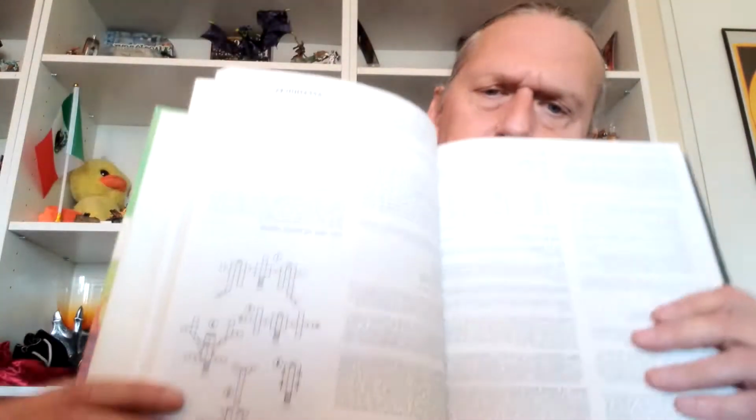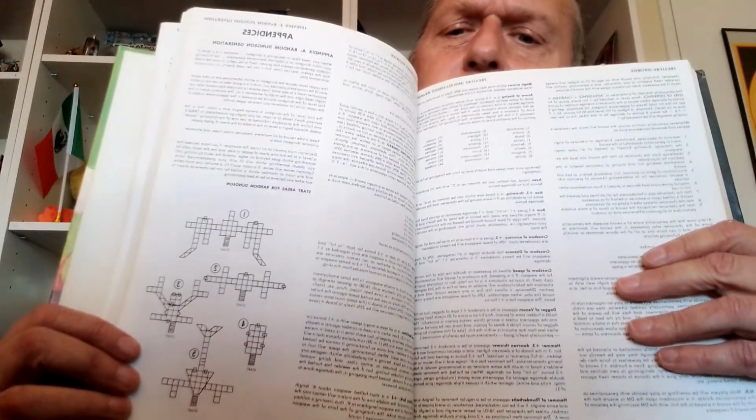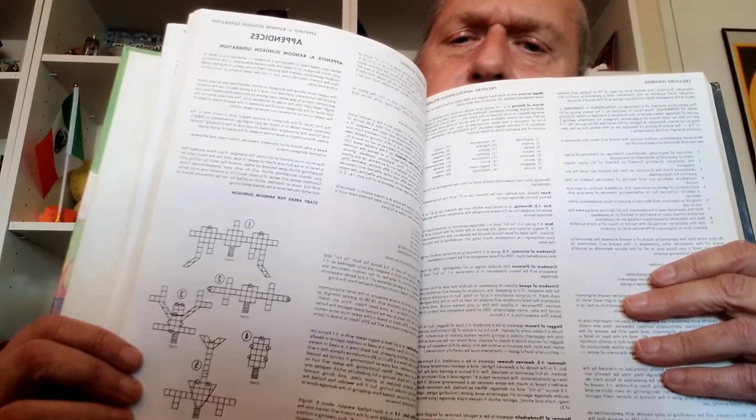But the part I want to go over is the appendices, starting on page 169, going all the way to, oh goodness, 225. So almost 50 pages worth of goodness. And Appendix A is the random dungeon generation section right here. As you see, it's got a couple of entranceways for good old-fashioned dungeons on grid paper, graph paper, whatever you guys want to call it.